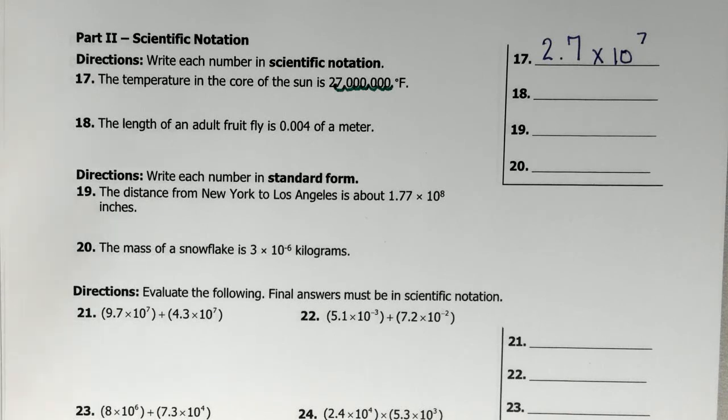Okay, good. All right, then number 18 says the length of an adult fruit fly is 0.004 of a meter. All right, so now the decimal's in the front, so what do you know about the exponent? It's going to be a negative exponent, because where do we need that decimal to move?